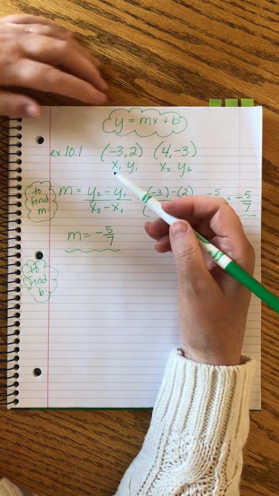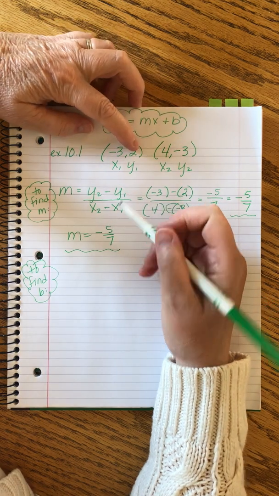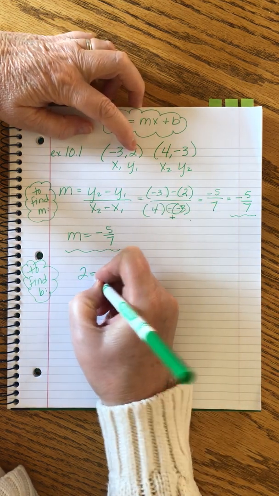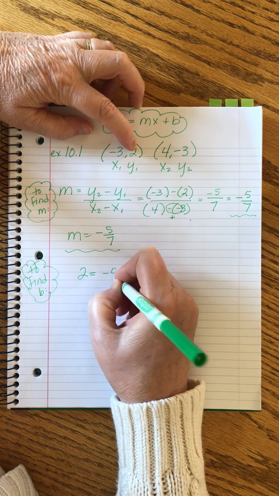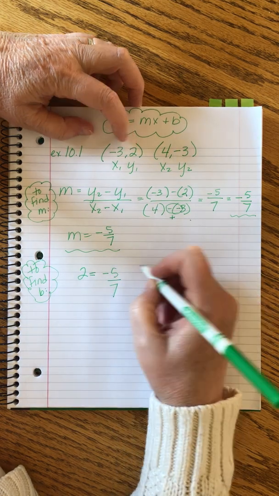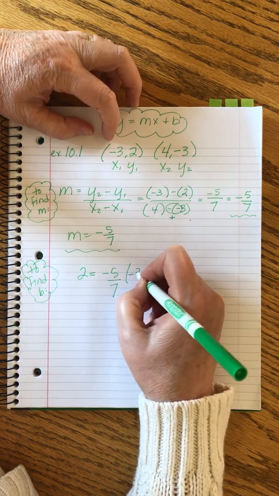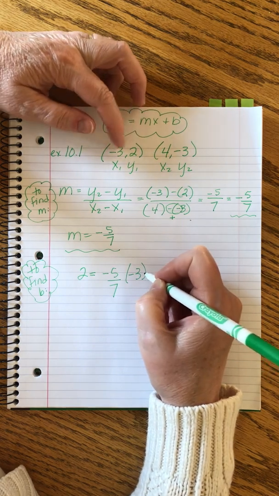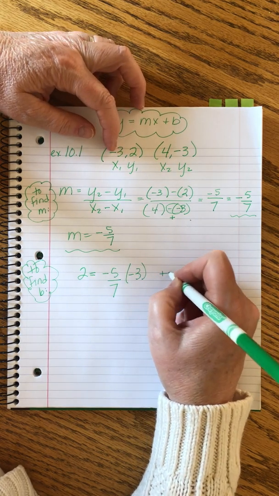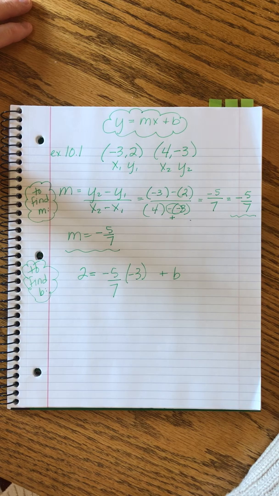And so I'll say I'm using this format, y2 equals m, -5/7 times x, which is -3. Make sure you take the x and the y from the same pair or you'll screw everything up, plus b. Cool?